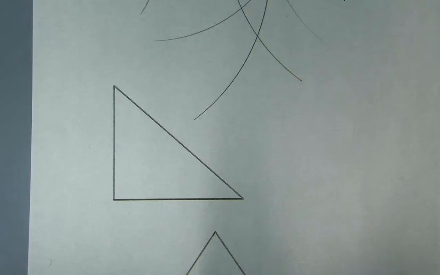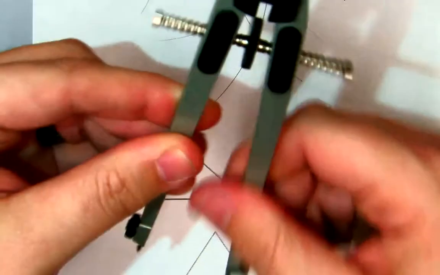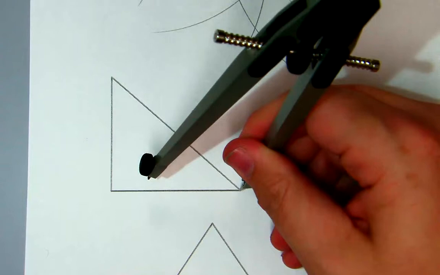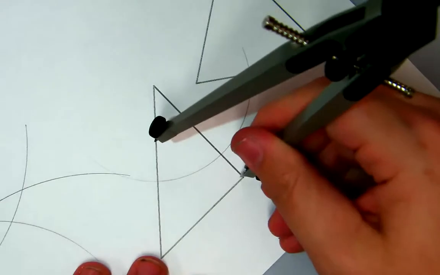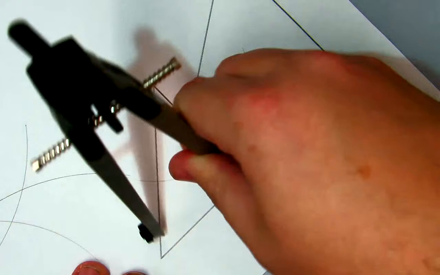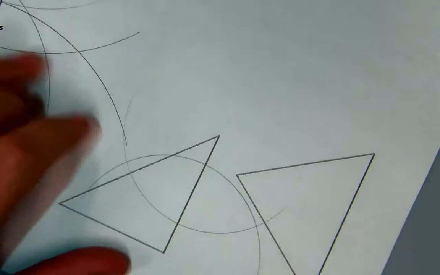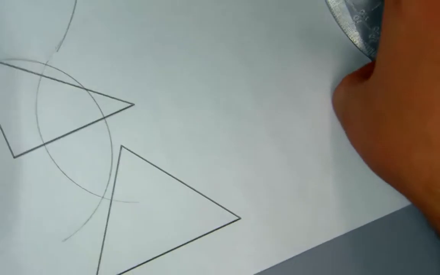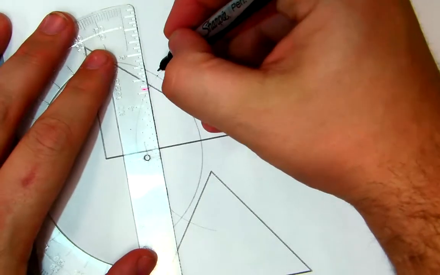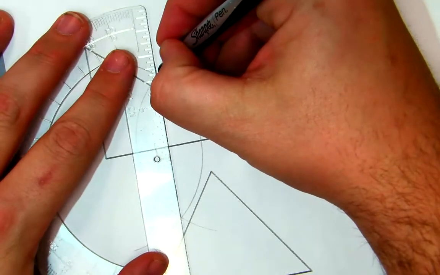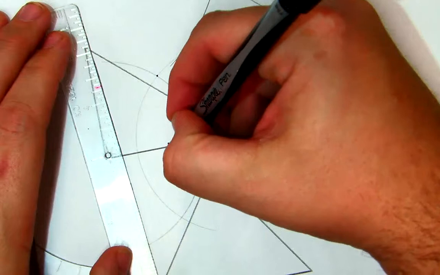Now, remember, we can construct these in just about any triangle that we have. We have a right triangle here. So, okay, starting here, there's M1.